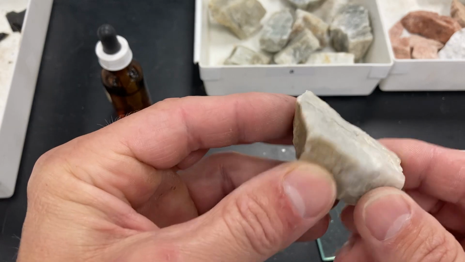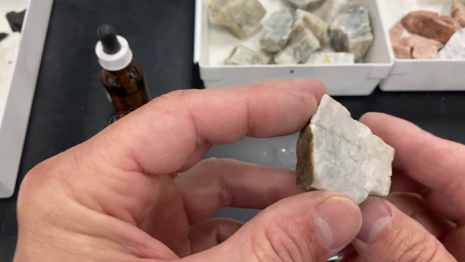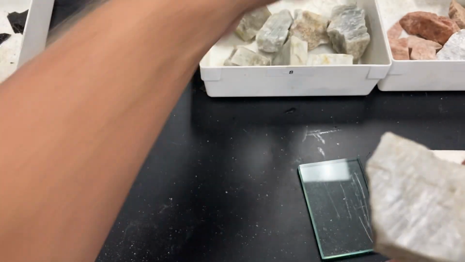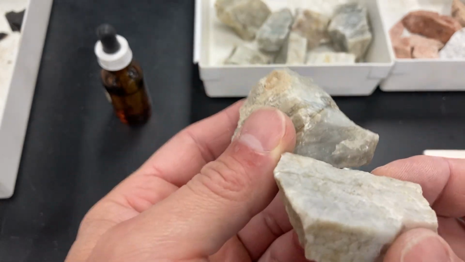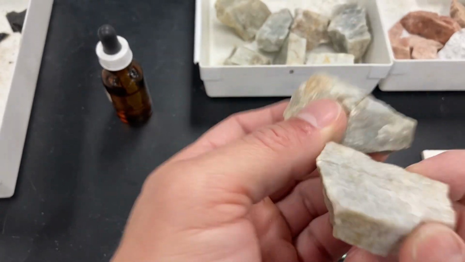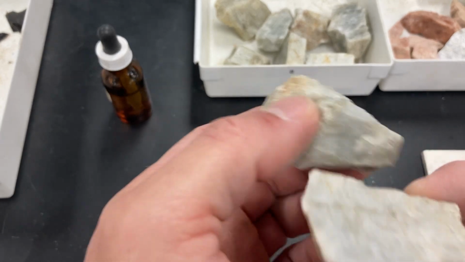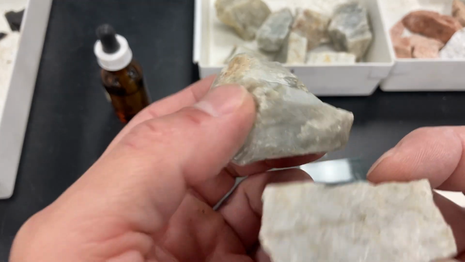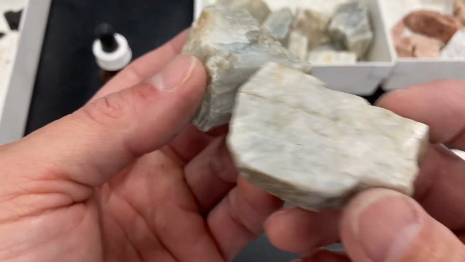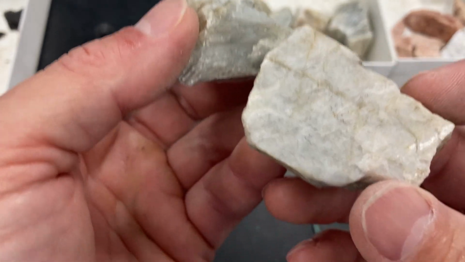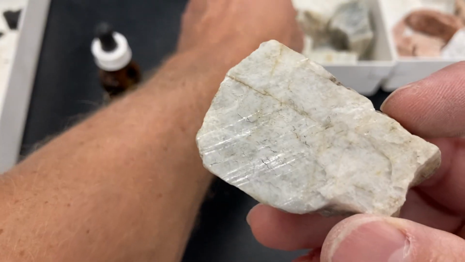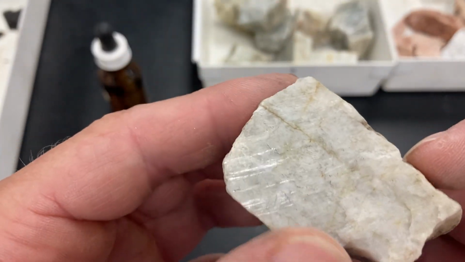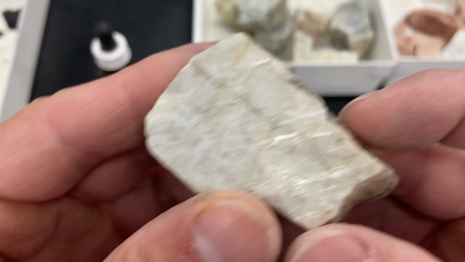Color for number 8. Okay, so it's kind of a gray to a white. Okay, gray to white. That's awesome. It will always be gray to white. So that's a good thing to note there, is that number 8, who can tell me what number 8 is? Yep, this is the plagioclase feldspar. It's a mouthful. Plagioclase feldspar.